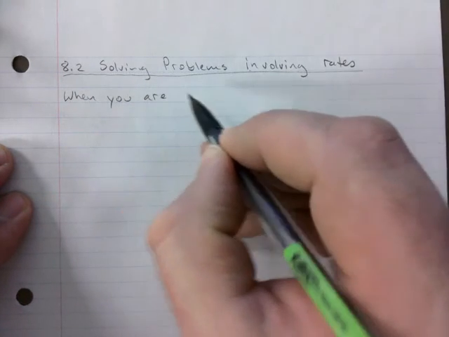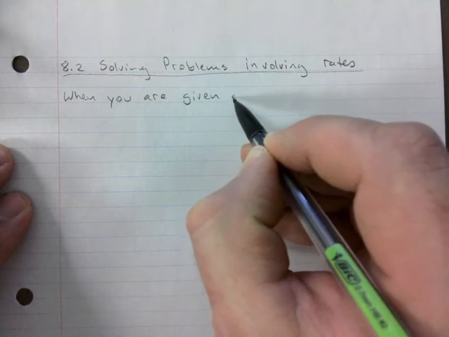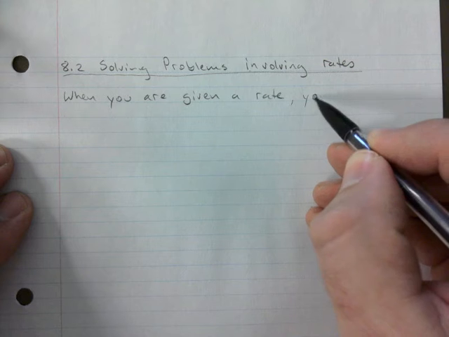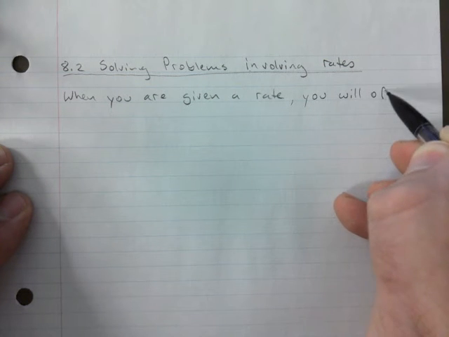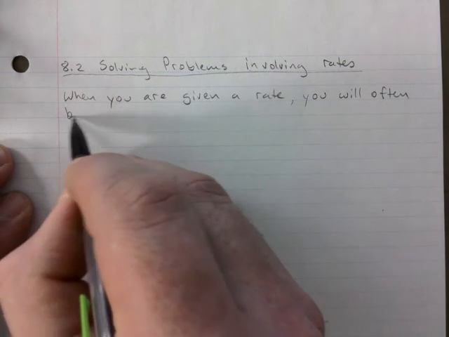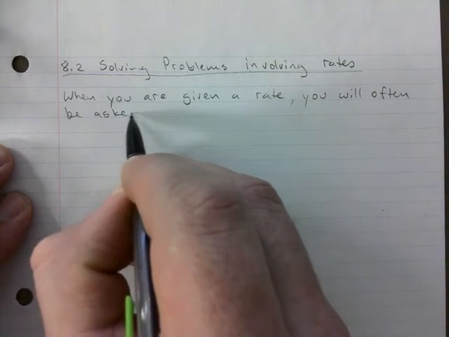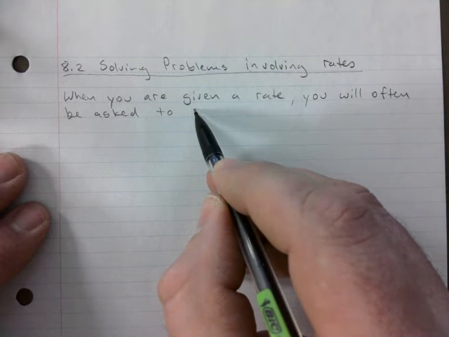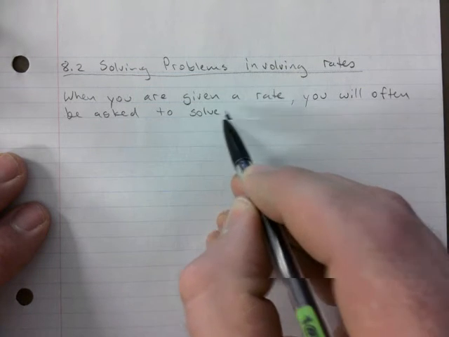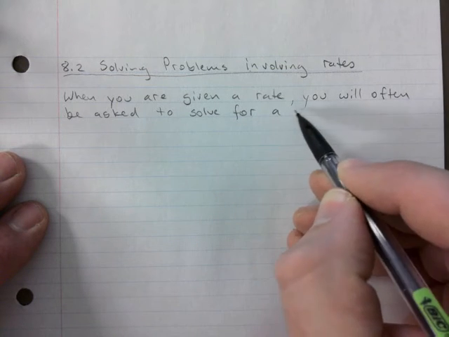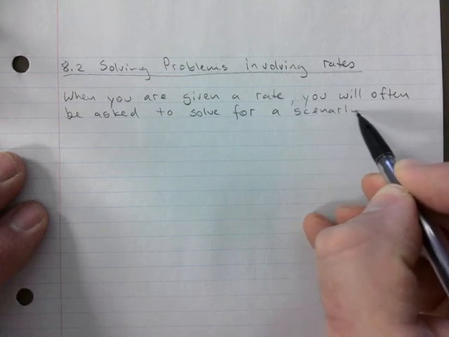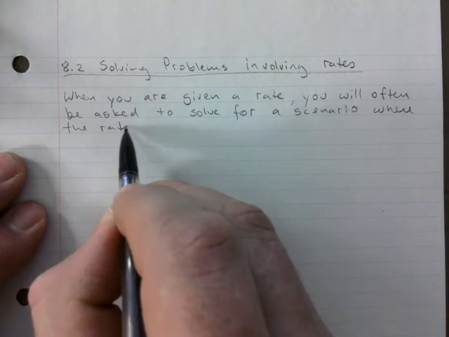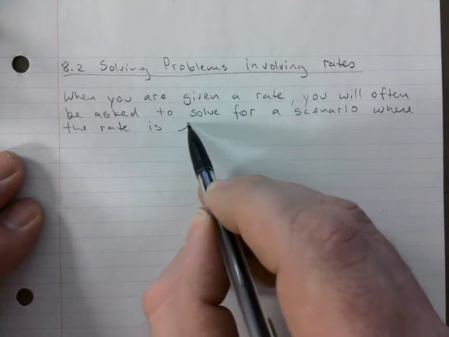When you are given a rate, comma, you will often be asked to solve for a scenario where the rate is extrapolated.